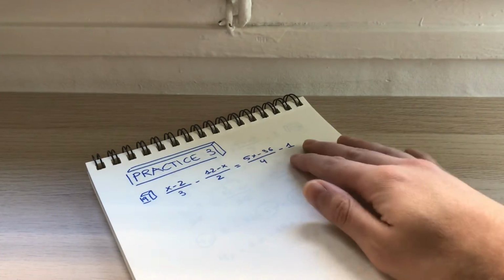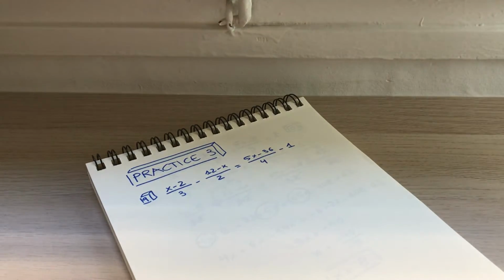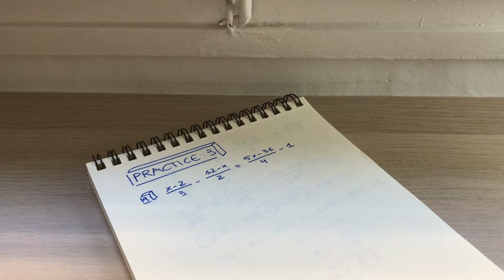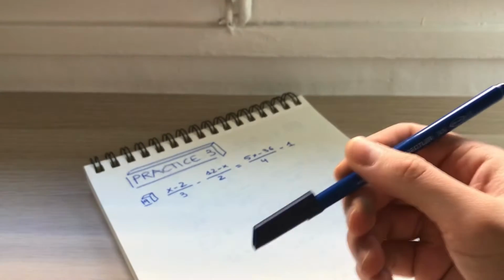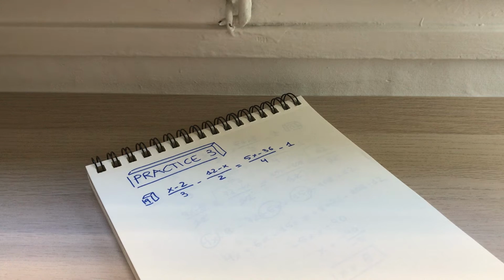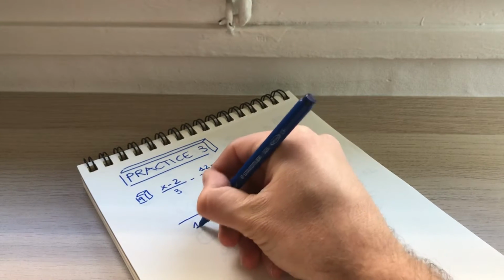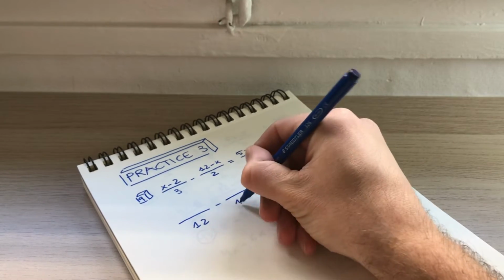As you can see here, we don't have any brackets, which is good news, and the only thing that we have is denominators, so we are going to remove them using maths, and after that we will be able to use the balance method. Perfect. So if you can see, we have 3, 2 and 4, so the common denominator between all of them is going to be 12.